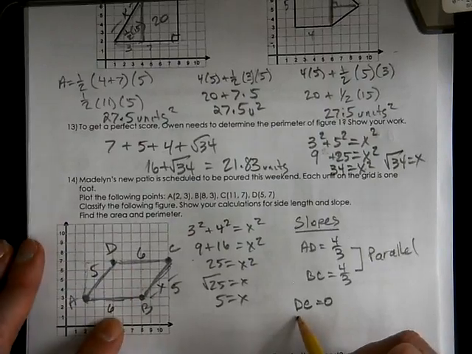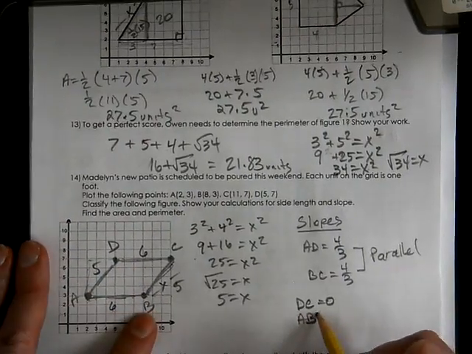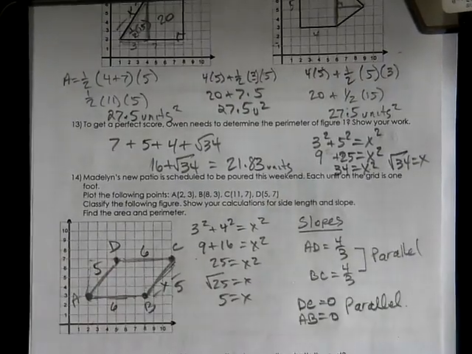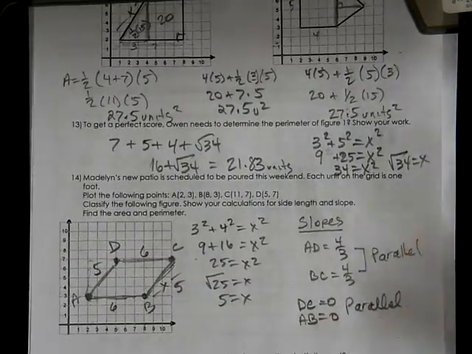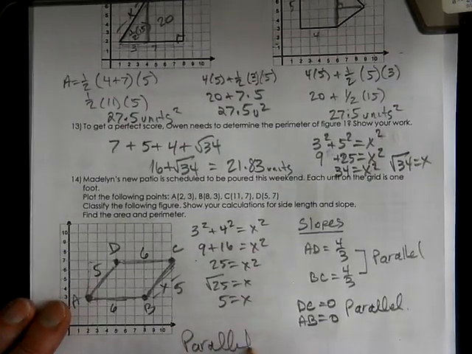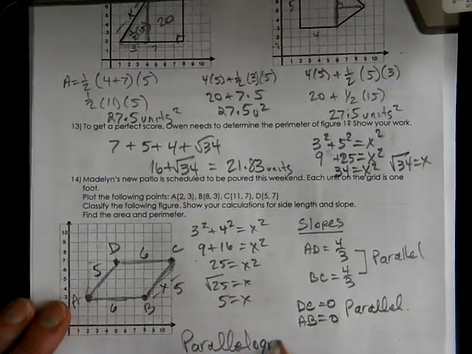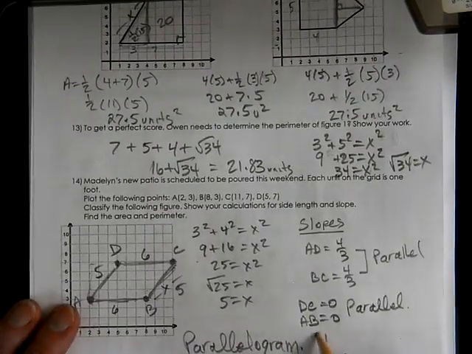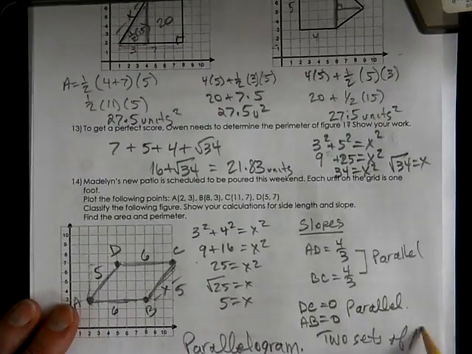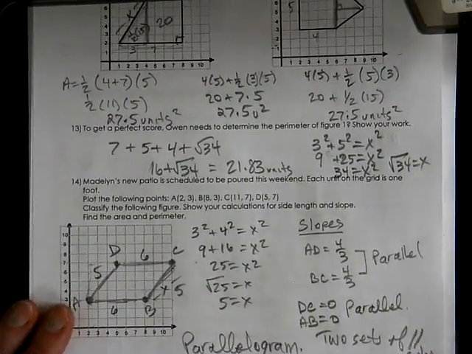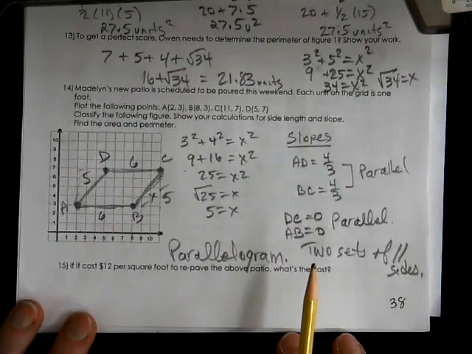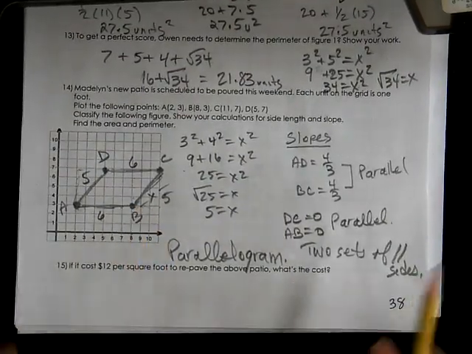DC equals 0. AB is flat, so it's equal to 0. So it's parallel. They're not opposite reciprocals, so this is just a parallelogram. Two sets of parallel sides. Yes, we have some congruent sides, but that still supports our parallelogram.